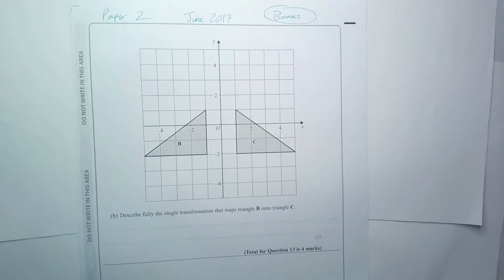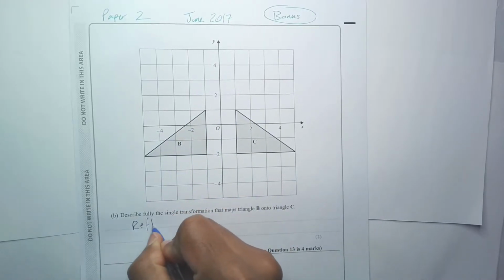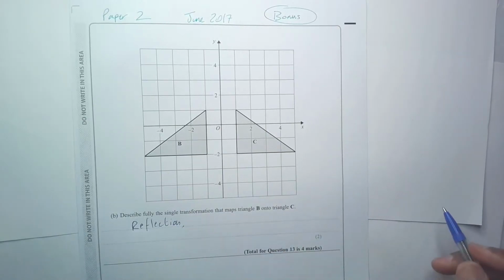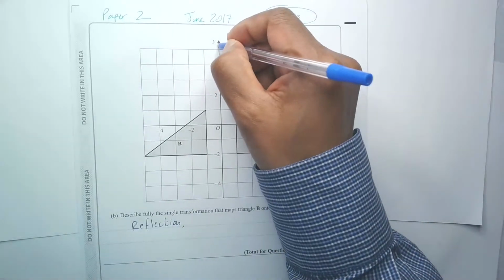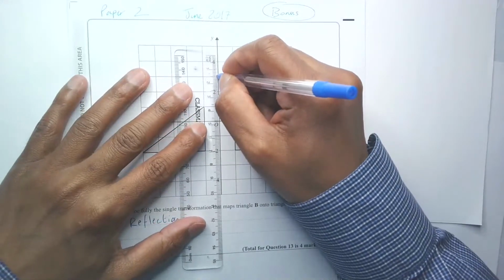When we read this question, it says, describe fully the single transformation that maps triangle B onto triangle C. So you can see here, this is a reflection. So we need to write here reflection. And we also have to write down the line of symmetry. We can see here, the line of symmetry is this.